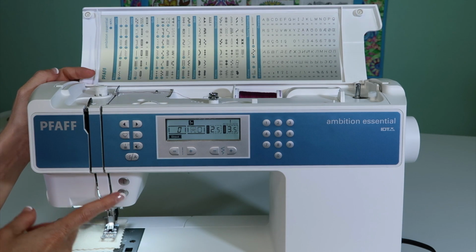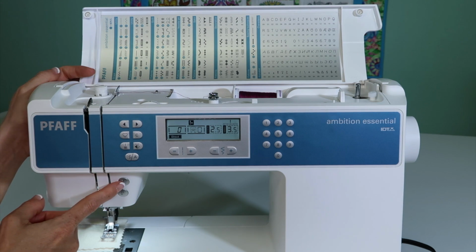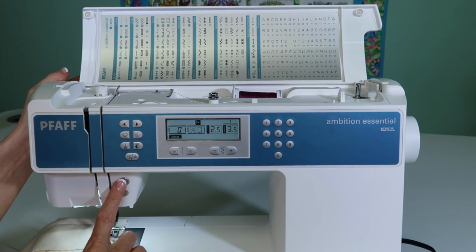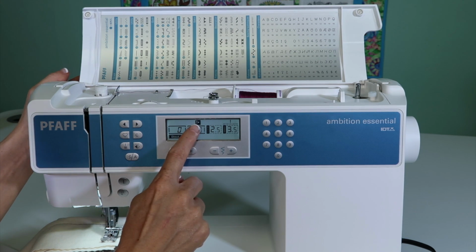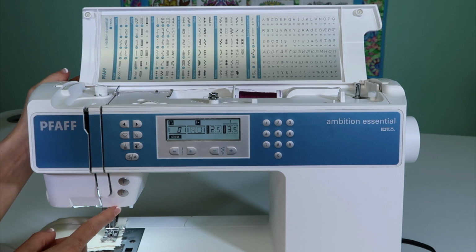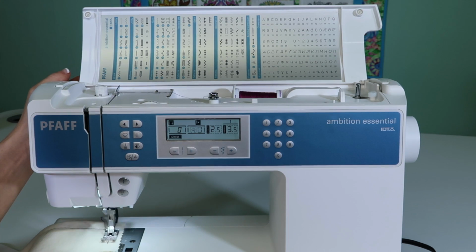Down here, the buttons closest to us are our needle up or down. I do like that I can have it stop in the down position. Whichever little picture is showing, if the arrow's pointing down, it will always stop down. And then here is our reverse button. If I just touch it, you'll notice that picture comes up, and it will sew backwards until I untouch it.